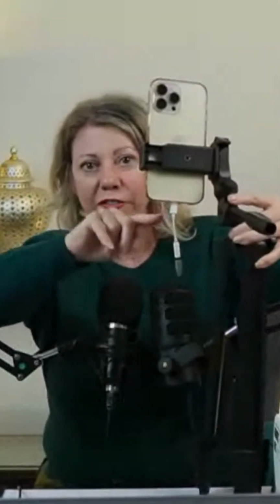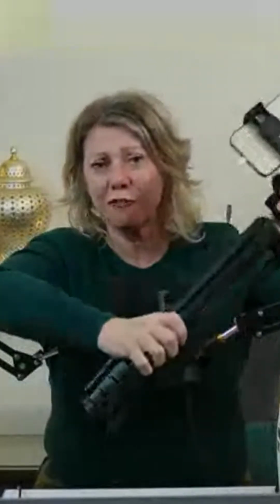And you can see I've got my phone on this here, and I leave this on my desk. So when I come in during the morning, it sits on my desk, it holds my phone up, and it's also a great prompt to go live or do a story on Instagram. So these are great. These are lightweight. I travel with these all the time.